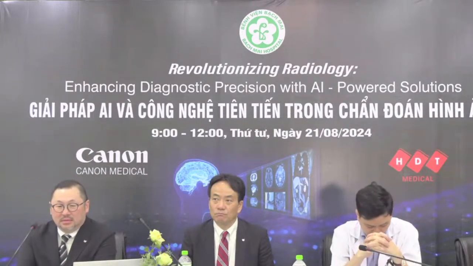As we know, Bach Mai is very busy and the workflow is in very high demand, so we need very good image quality and very quick scan time, to reduce the scan time. So with the solution from Canon right now, can you have a kind of third party for the other vendors or modalities? And my second question is to Dr.